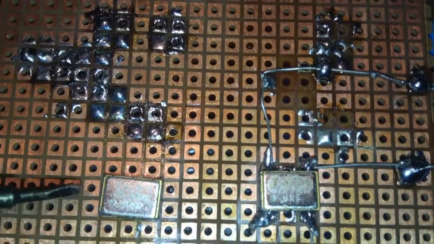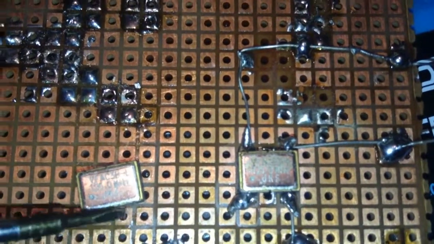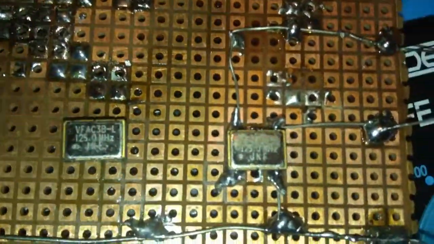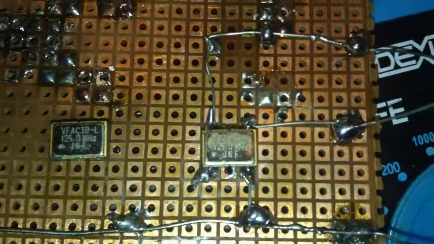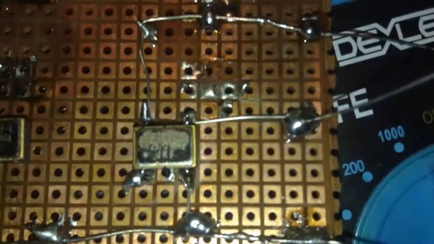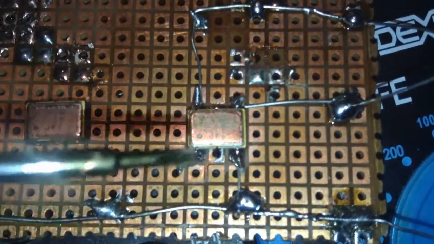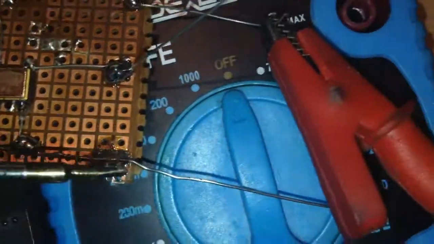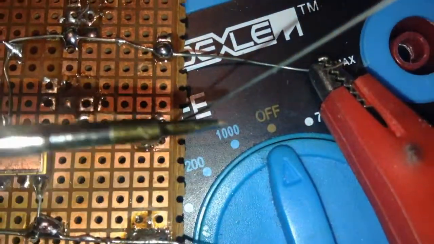I took these two crystal oscillators from a Cisco device. It is 125 megahertz. It is very hard to find this kind of crystal oscillator. 125 megahertz. As you can see, I tried to solder one of them like this. This pin, positive, is connected to positive, this pin, negative, is connected to the negative, and this pin is the output, which I used as an antenna.